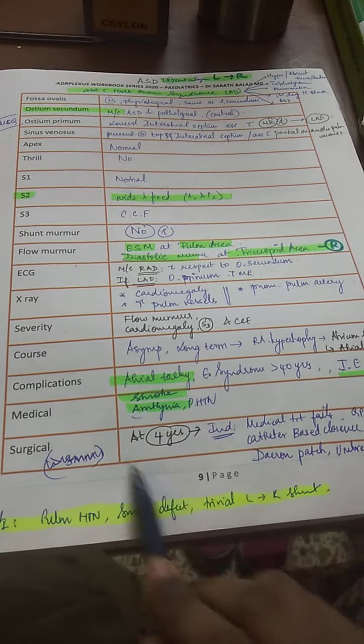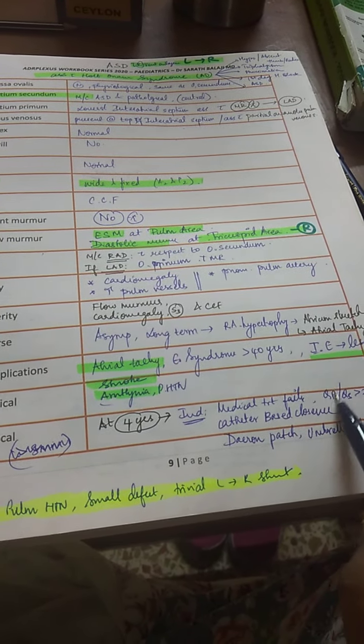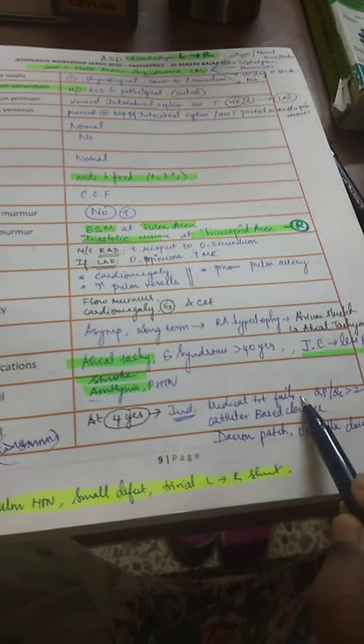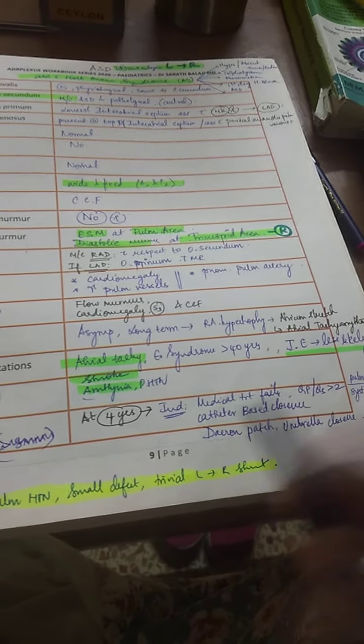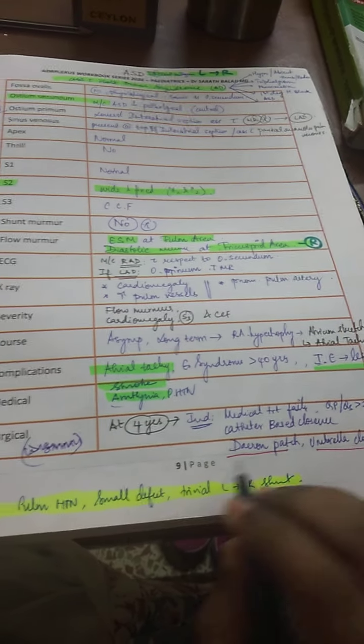And surgery, if you see at 4 years, it indicates medical treatment first. If the medical treatment fails, you can do surgery, and it's a catheter based procedure. You will do a Dacron patch and umbrella closure.